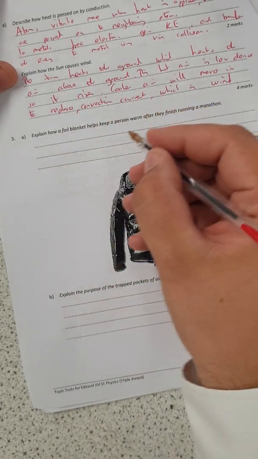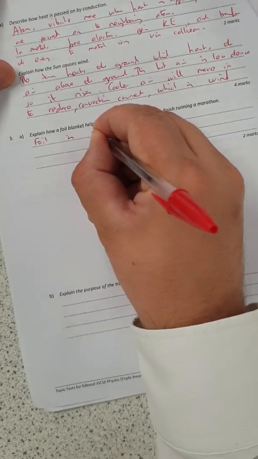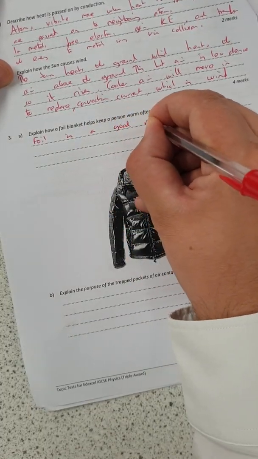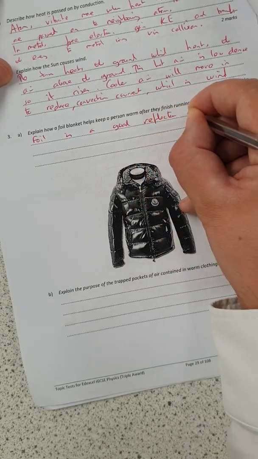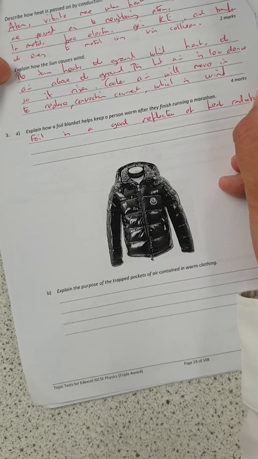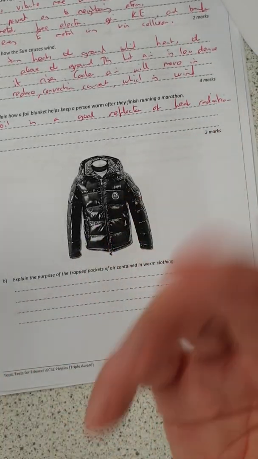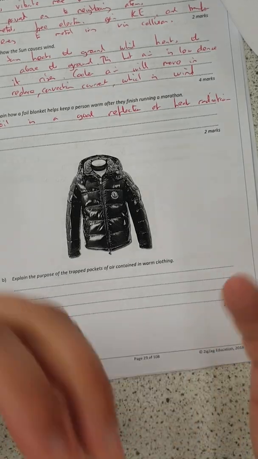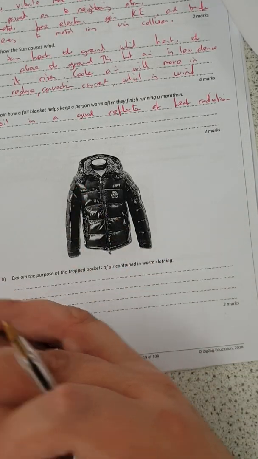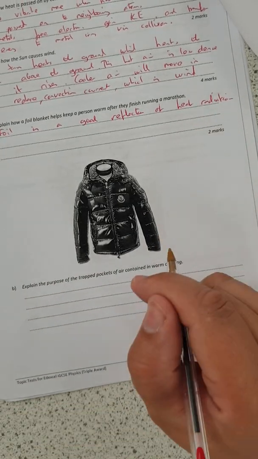Now, foil blankets are very good at reflecting heat. So foil is a good reflector of heat radiation. If we're talking about reflection, we are talking about radiation here. We're not talking about hot air being reflected or some form of conduction through atoms. Radiation is the thing that reflects light, forms of light, in this case infrared light.